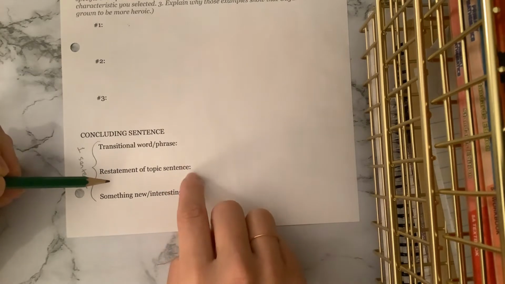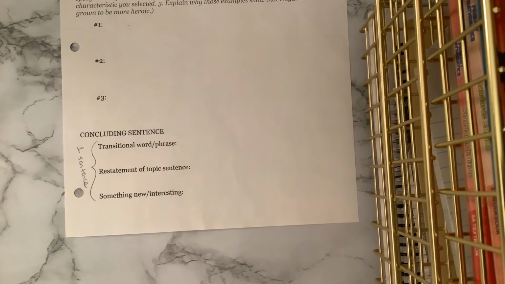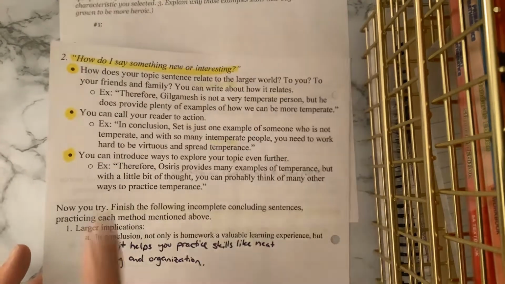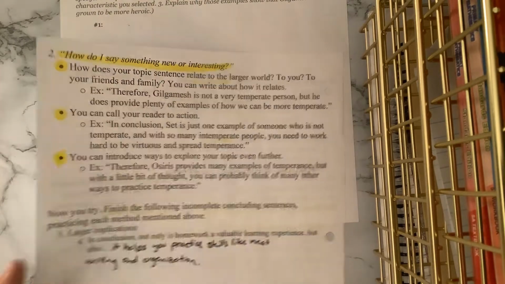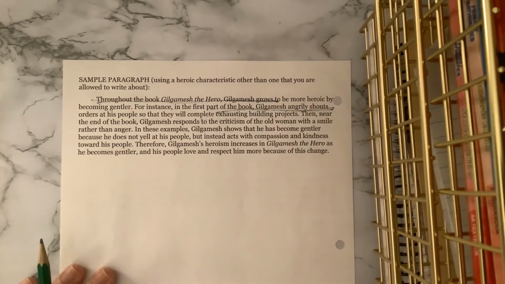You're going to restate all the important parts of your topic sentence, and then you're going to say something new or interesting. How do I say something new or interesting? So that's why we really want to have those notes out ready to go. So with that in mind, we're going to take a look at a sample paragraph.